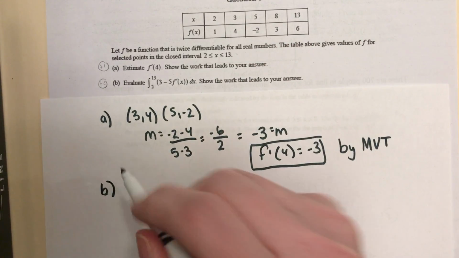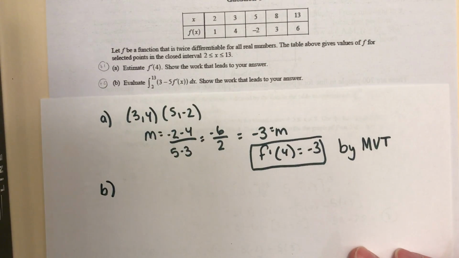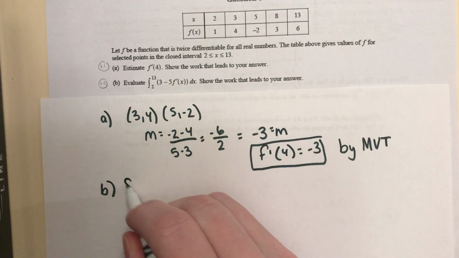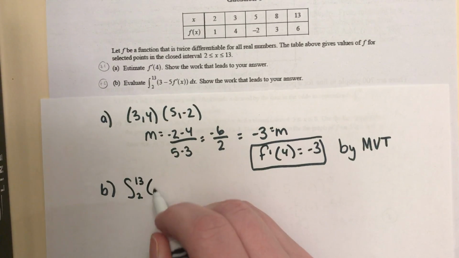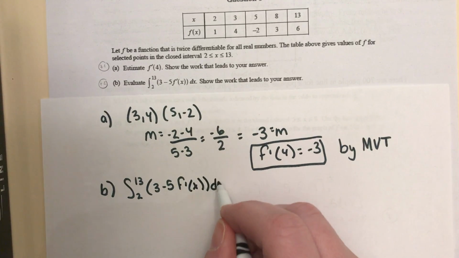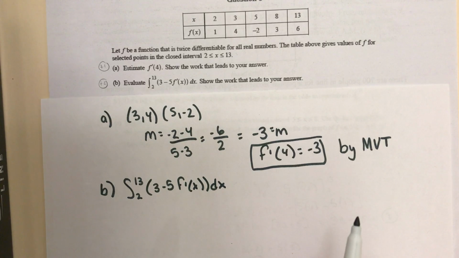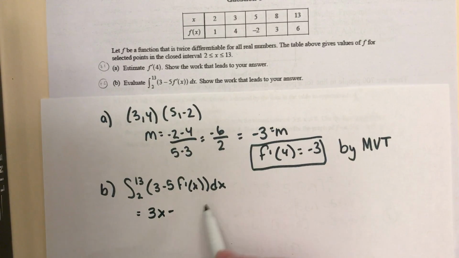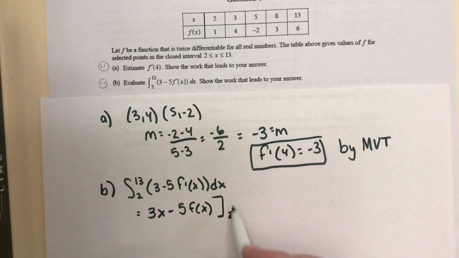So for part B, evaluate the integral from 2 to 13 of 3 minus 5 f prime of x dx. Show the work that leads to your answer. So I'm going to evaluate this integral. I'm going to write it down first. And I'm going to work from left to right, taking the integral. So the integral of 3 would be 3x, minus the integral of f prime would be f, so 5f of x. And we're evaluating this from 2 to 13.